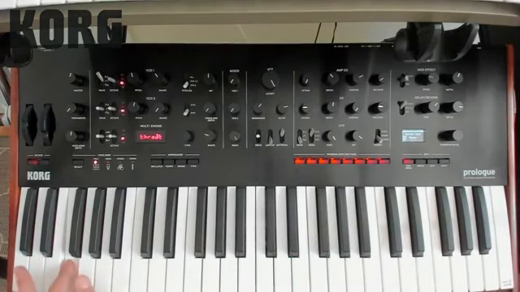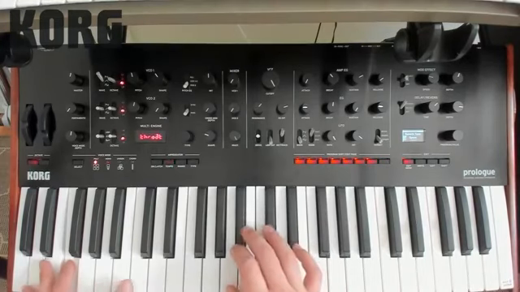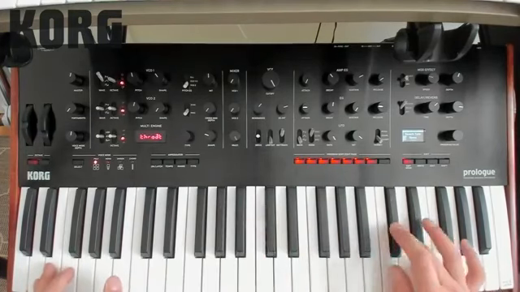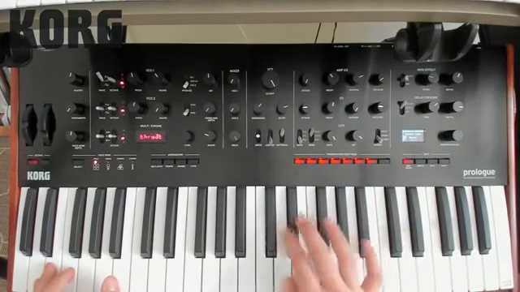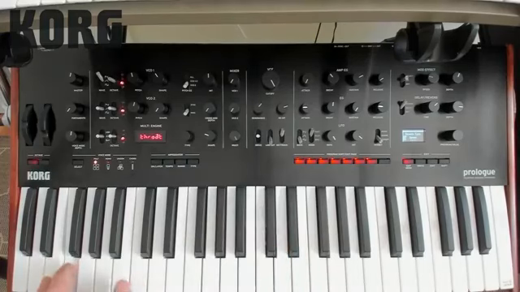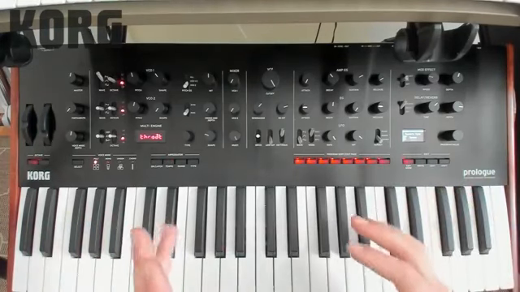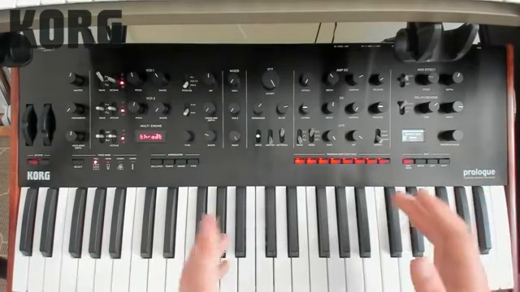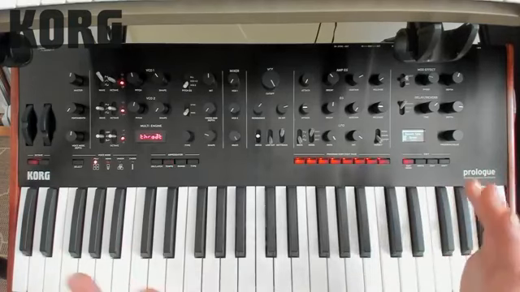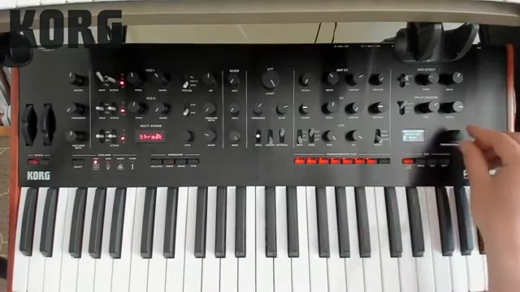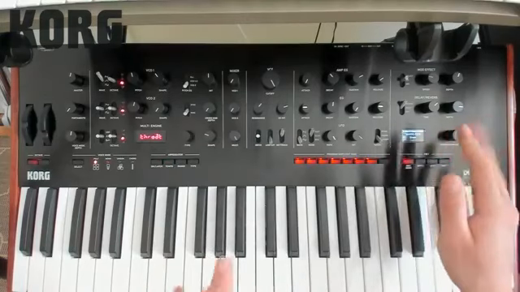Sounds absolutely massive. It's one of my favorite nonlinear reverbs on anything, any piece of gear, not just synths, not just pedals. I love that space verb. There's also a kind of riser shimmer reverb.